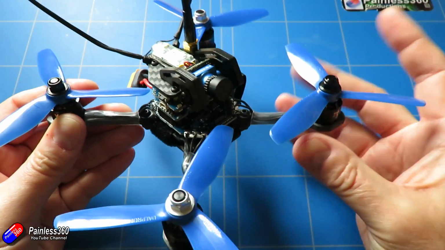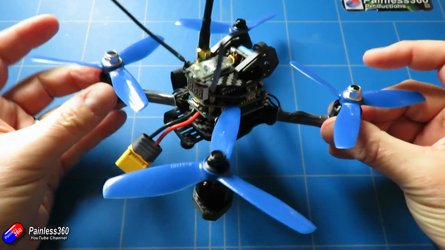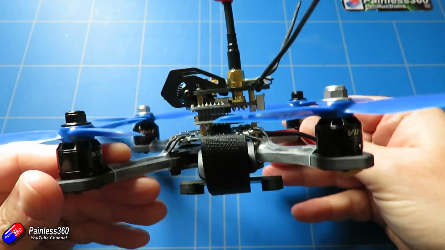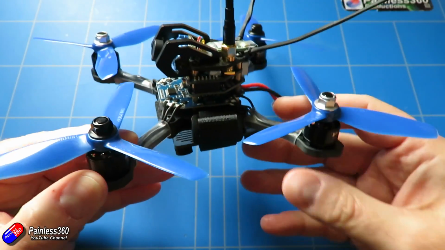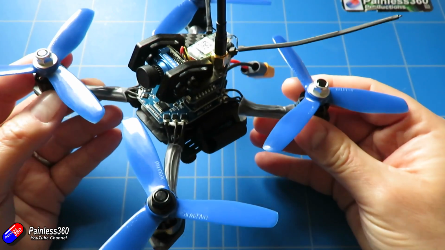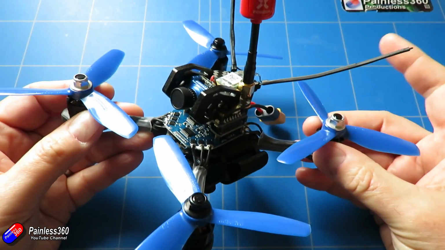Now, this model here is the one that we're going to change. This is the fantastic FlySky X150. This is probably my favorite sub 5-inch quad. It gets flown an awful lot. Now, unfortunately, the way it starts up, there's a Foxeer logo that kind of kicks in, but I'd rather have my painless pill being shown rather than the Betaflight logo.